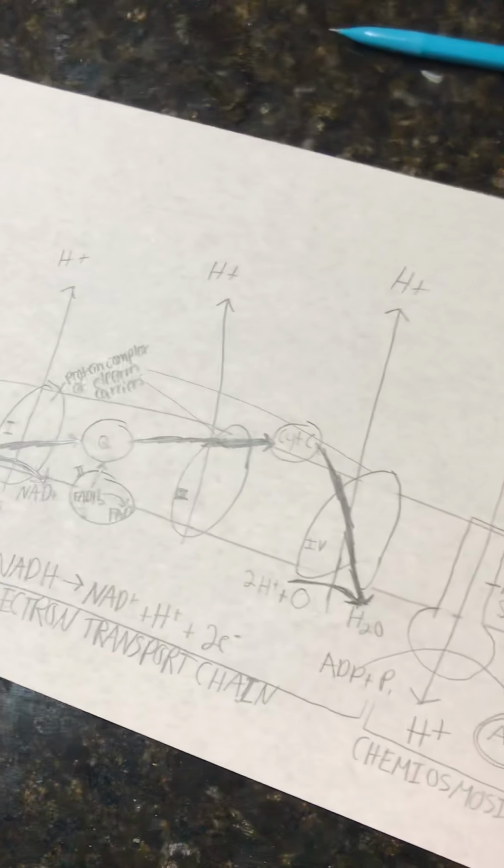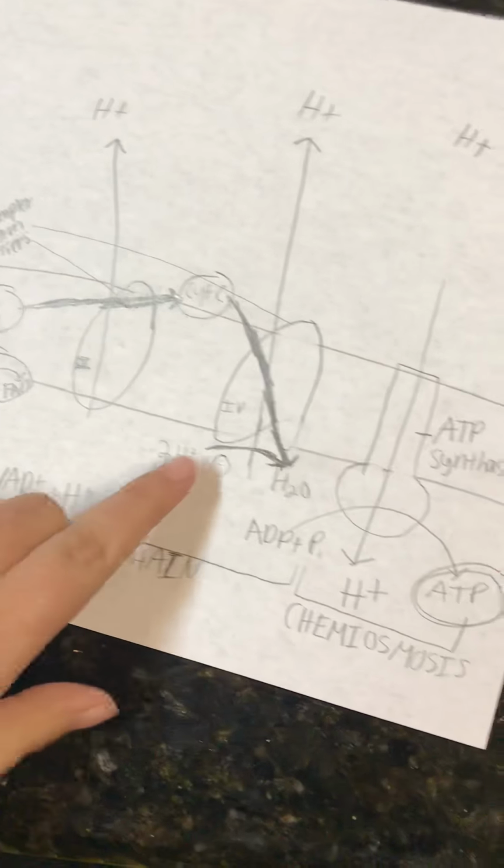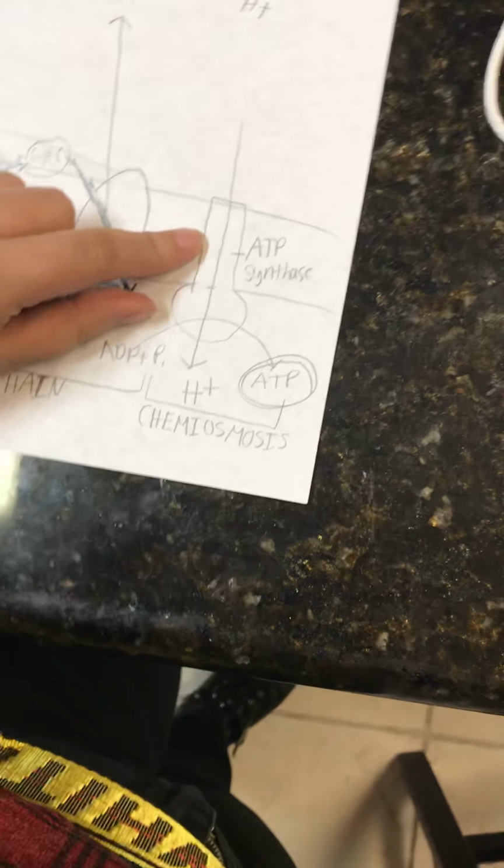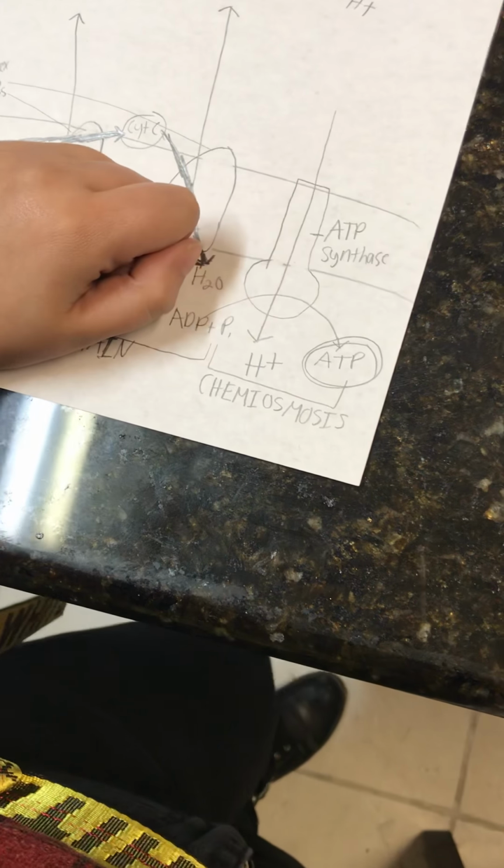And we still have that one hydrogen proton left over, and whenever that reaches here, it'll make H2O. So we're out of the electrons, so that'll be water. And the remaining hydrogen protons in the inner membrane space will come down into the ATP synthase, and it will help form ATP.